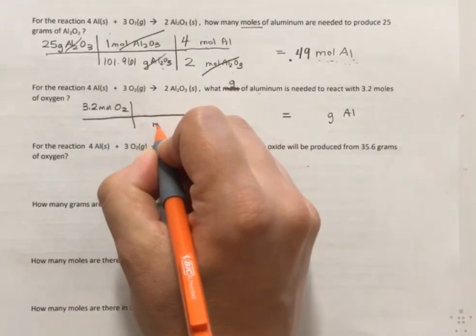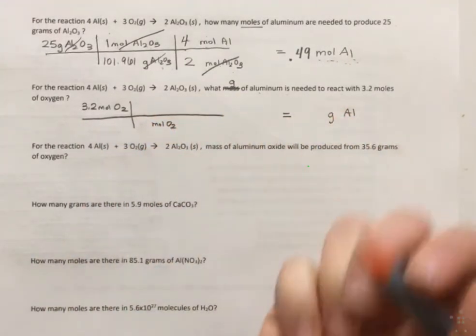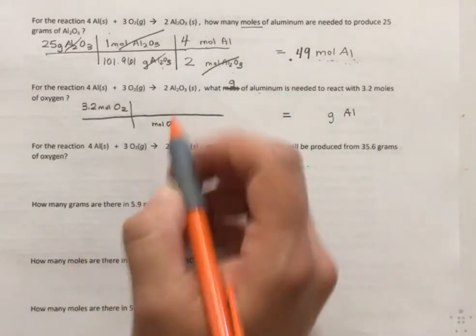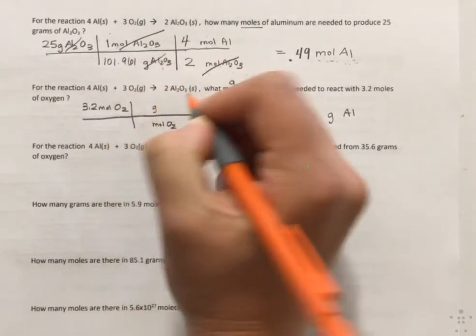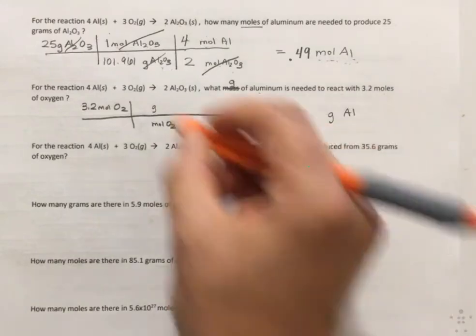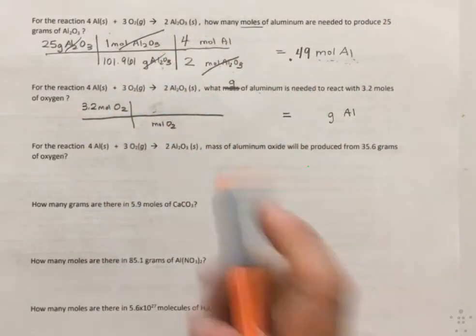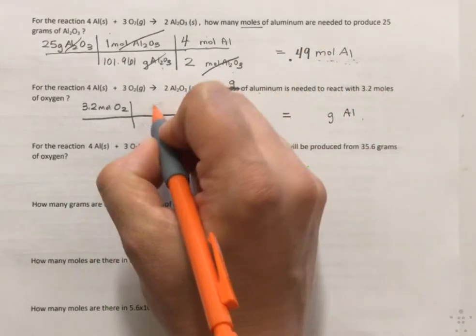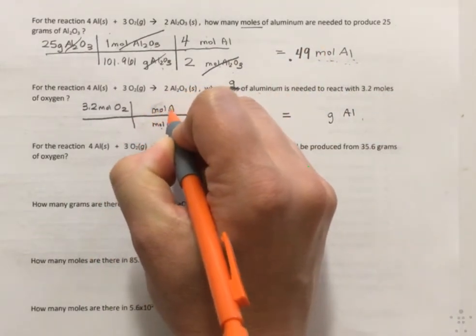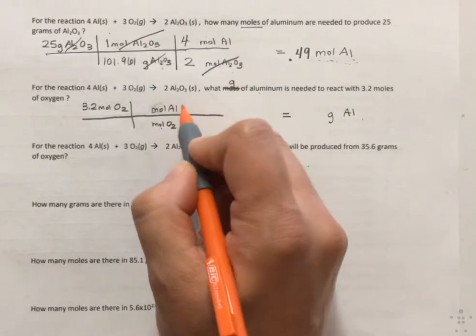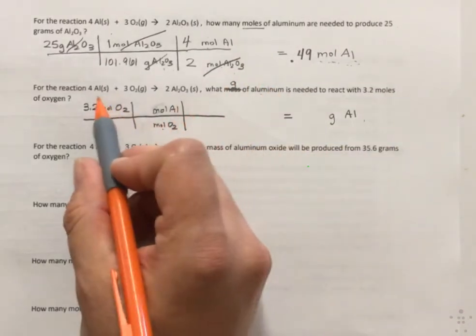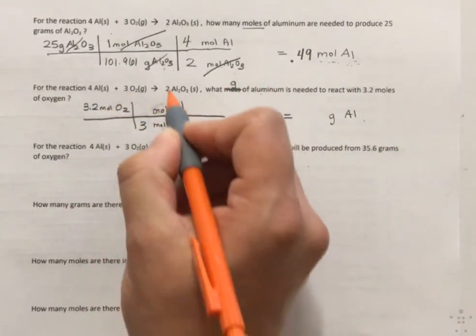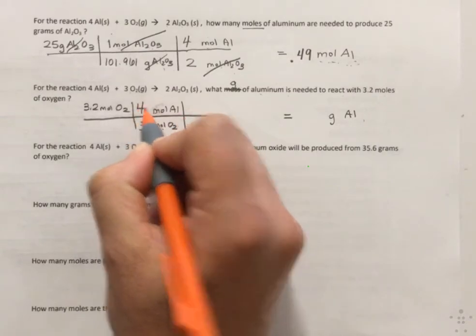So take moles of oxygen to the bottom, and so we can go ahead and switch from moles of oxygen to moles of aluminum here by using our mole ratio. So if I look at my balanced equation, for every 3 moles of oxygen, I'm going to get 4 moles of aluminum.